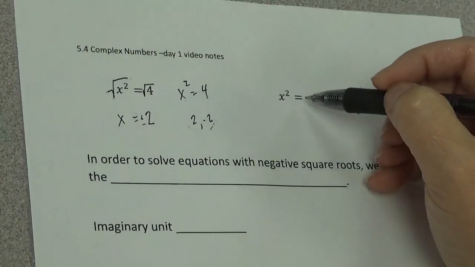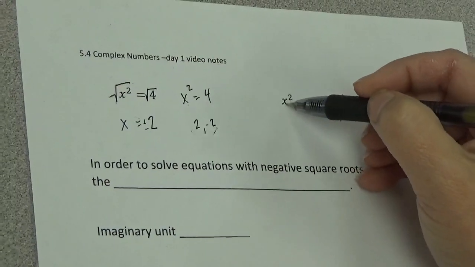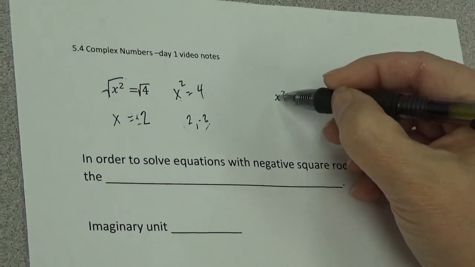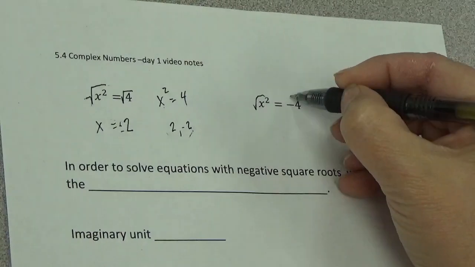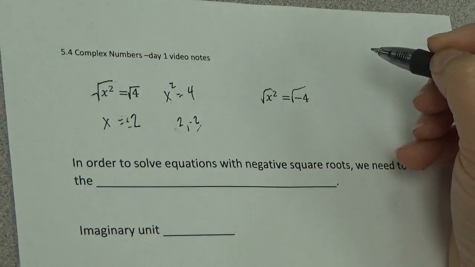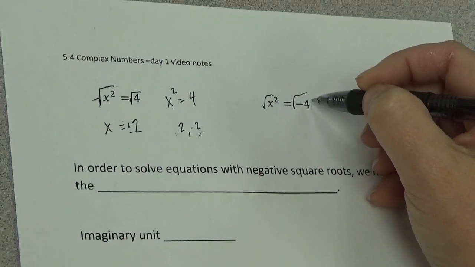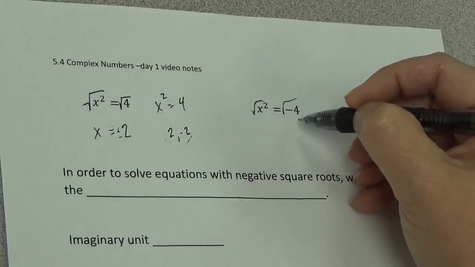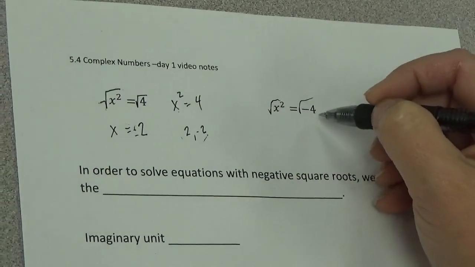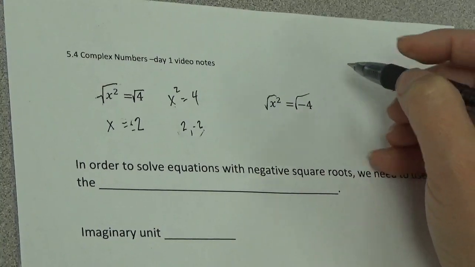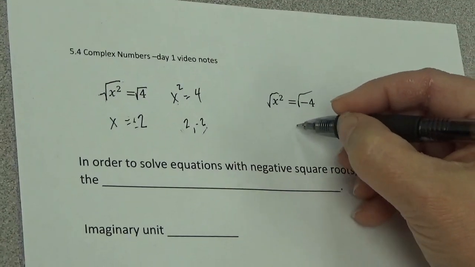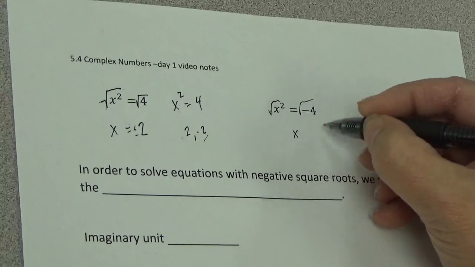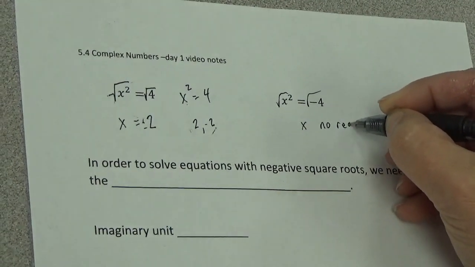But whenever you are solving this problem, to find x, you would take the square root of both sides. And when you did this in your previous math classes, your teacher would say, nope, can't take a square root of a negative. So you would say, there's no answer. You might have even said no solution or something like that. But your teacher probably said, in this case, x would be no real solution.